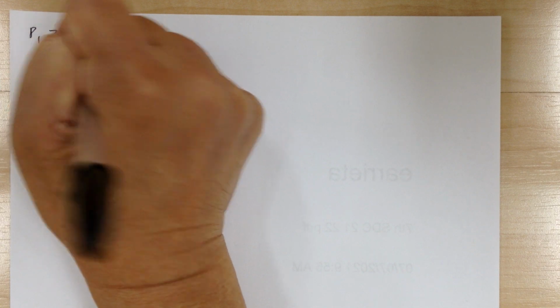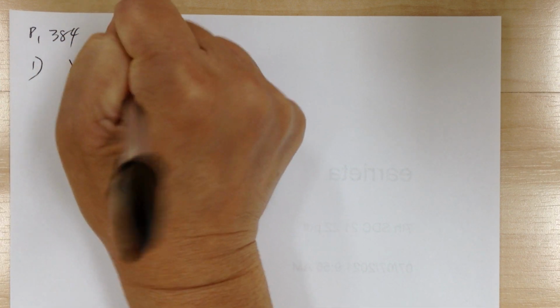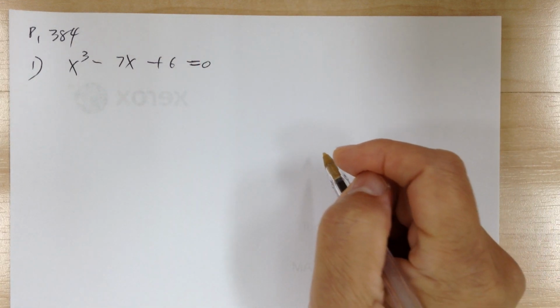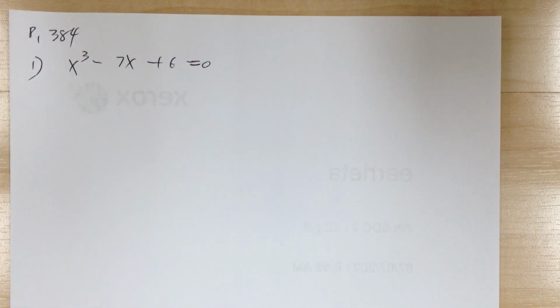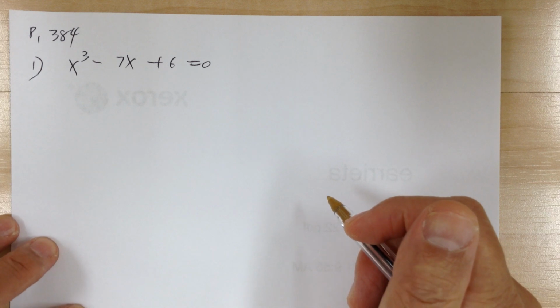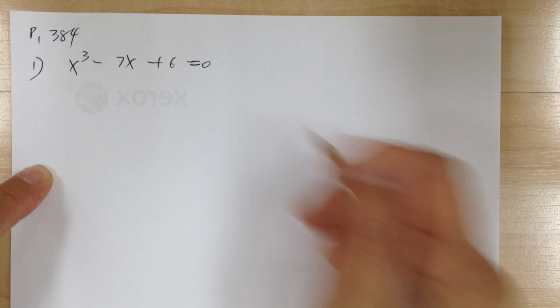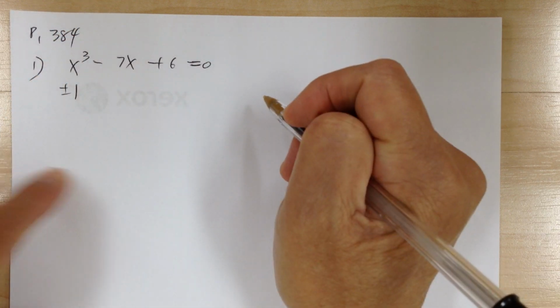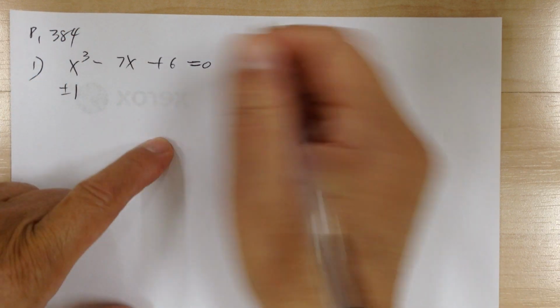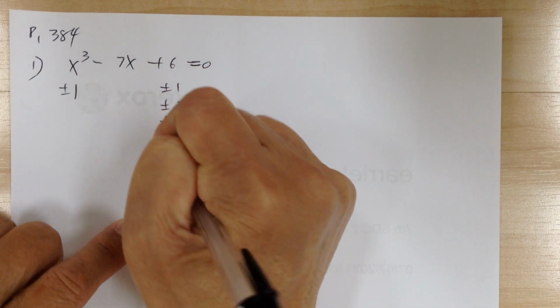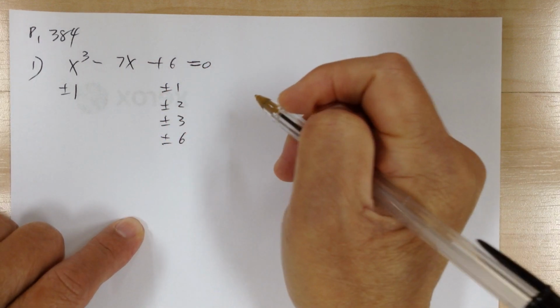Okay, so you've got x to the 3 minus 7x plus 6 equal to 0. You have to do trial and error, so you need to compile a list of the numbers that you're going to try. First, you need to find the factors of these. This is 1, so the factors would be plus or minus 1. The factors of this one would be plus or minus 1, plus or minus 2, plus or minus 3, plus or minus 6.